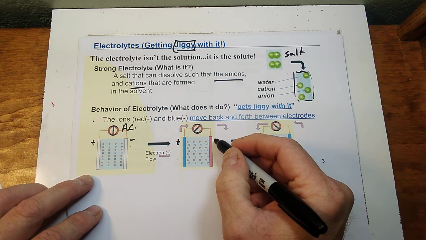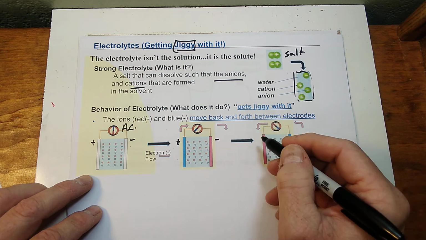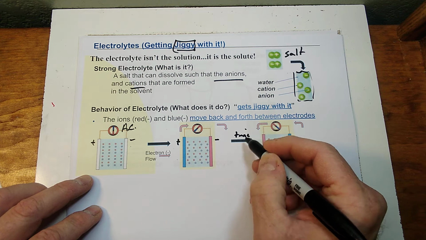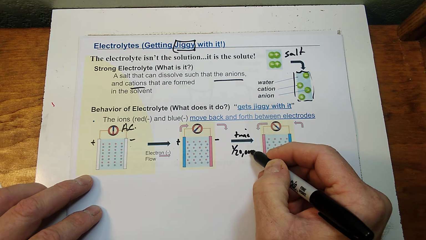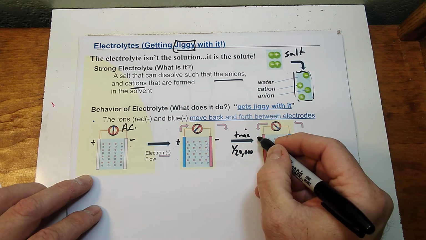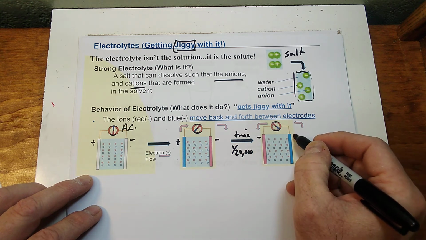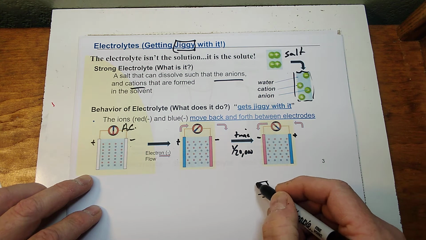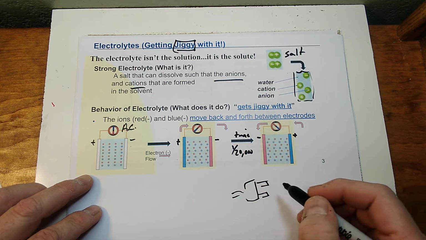We're going to say this pole was positive for 1/20,000th of a second, and then some time goes by, 1/20,000th of a second, and it alternates. So it has this negative pole now and this positive pole. And that's exactly what's happening in your outlets when you plug in your plug for charging your phone.